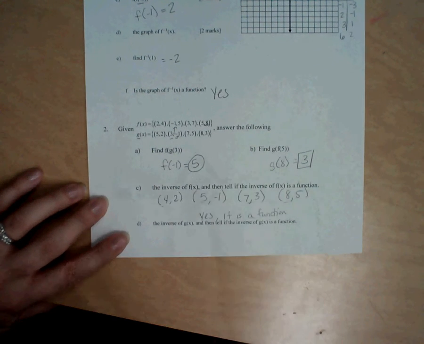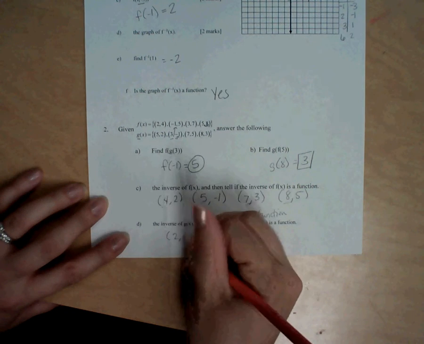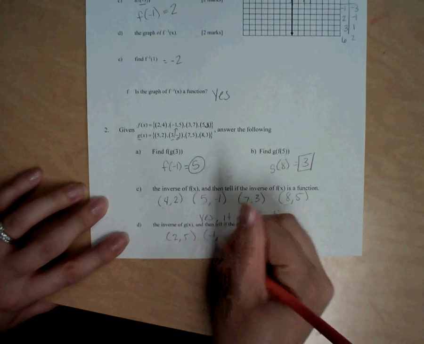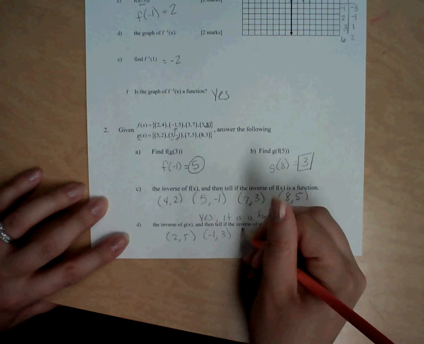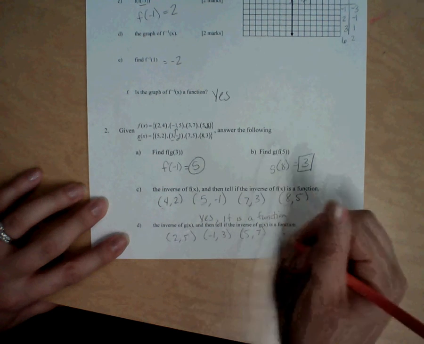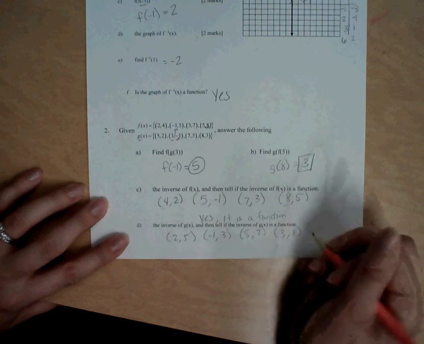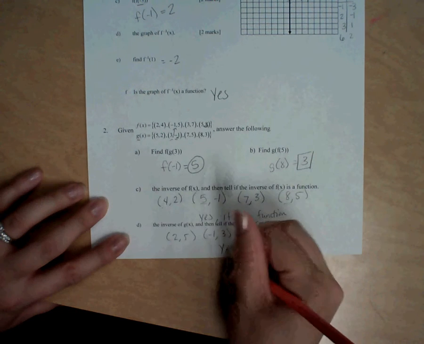The inverse of g of x, 2, 5, negative 1, 3, 5, 7, and 3, 8. Again, none of my x values repeat, so yes, it is also a function.